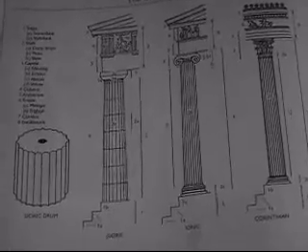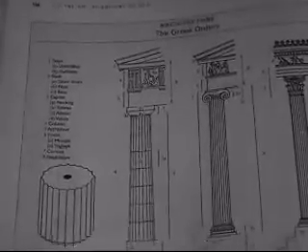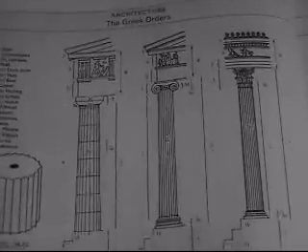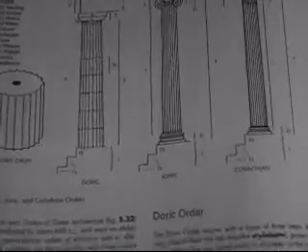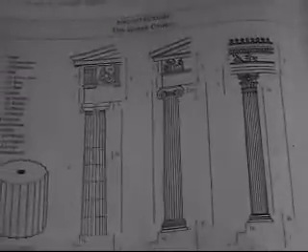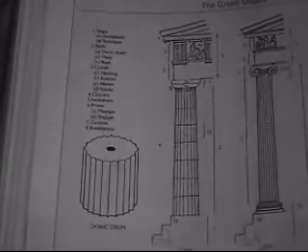There are 3 Greek orders for Greek temples. You have your Doric order, you have your Ionic order, and you have your Corinthian order. For my specific temple, I chose the Doric order.